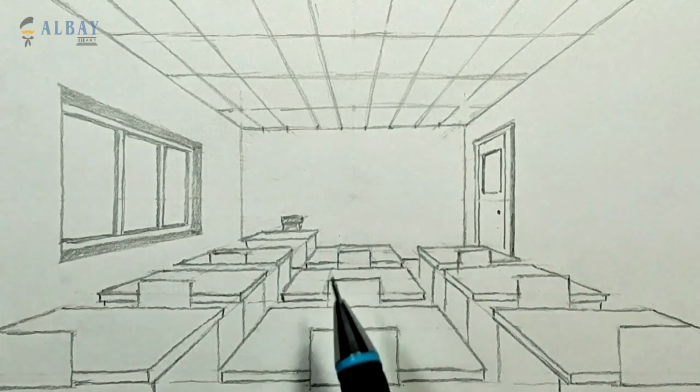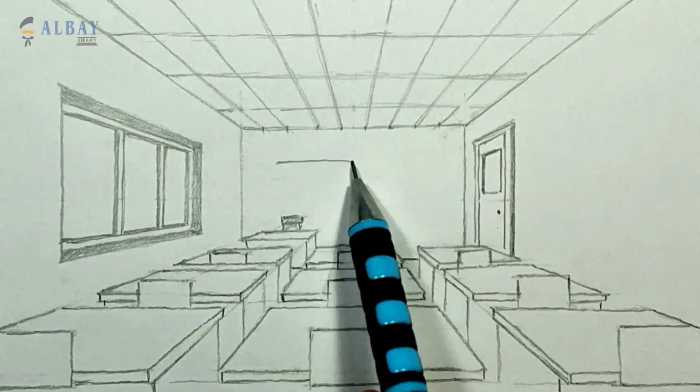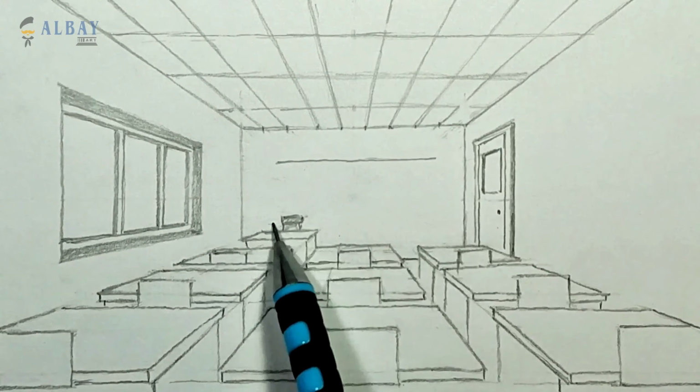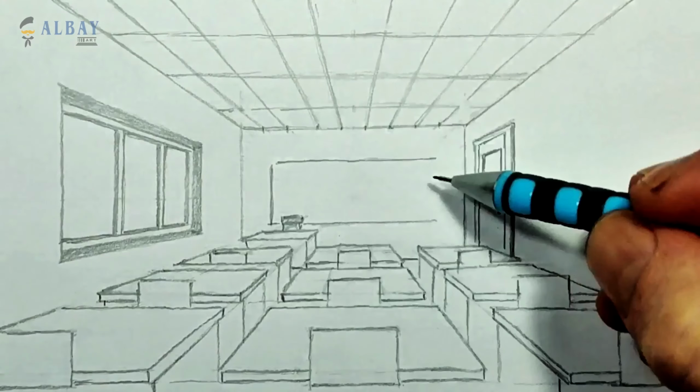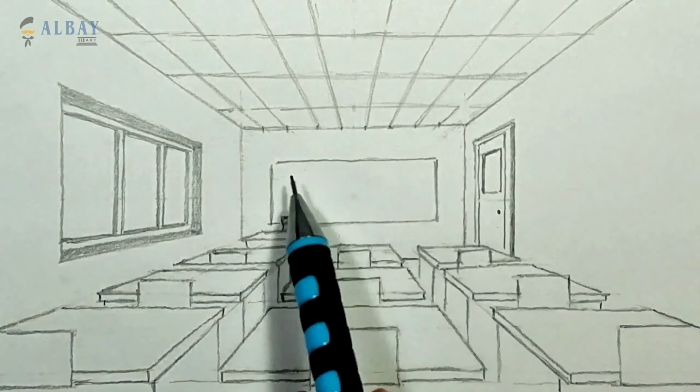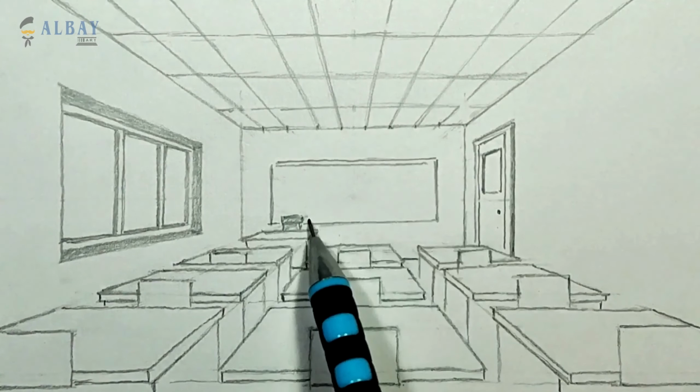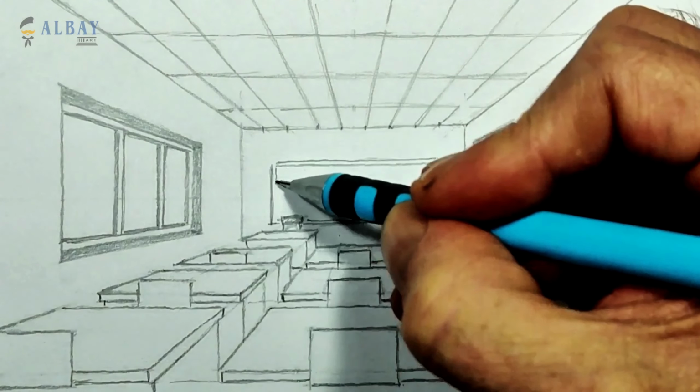Let's add a board to make this look like a real classroom. It doesn't matter whether it is a whiteboard or a smartboard. Put whichever one you prefer. But whenever I think of a classroom, I always picture a blackboard. Oops, oh no, my age has been revealed.